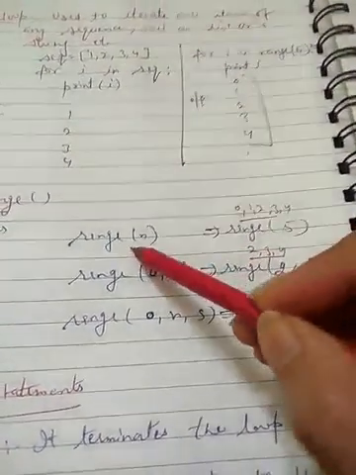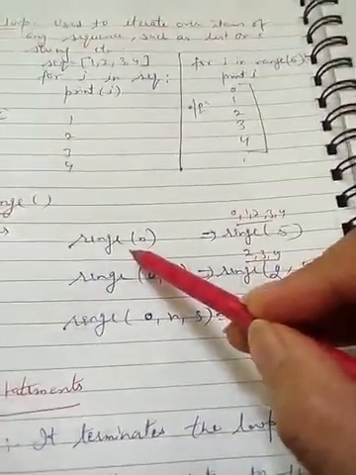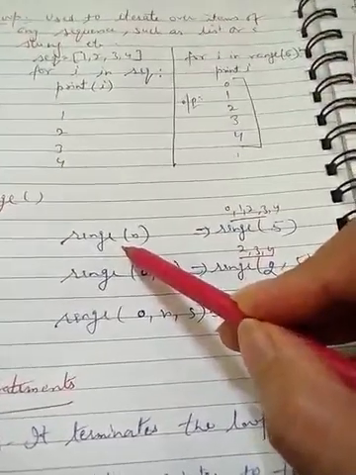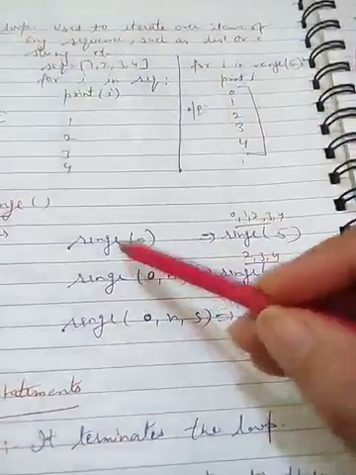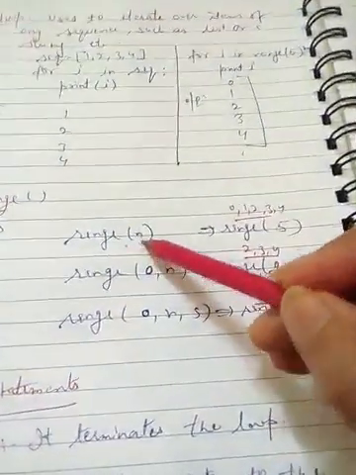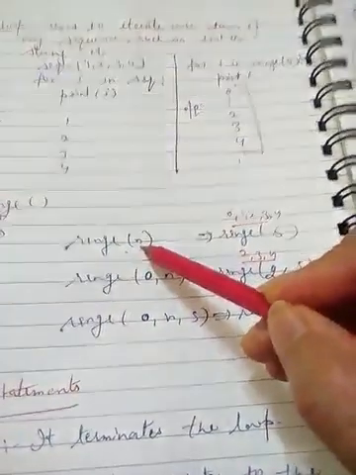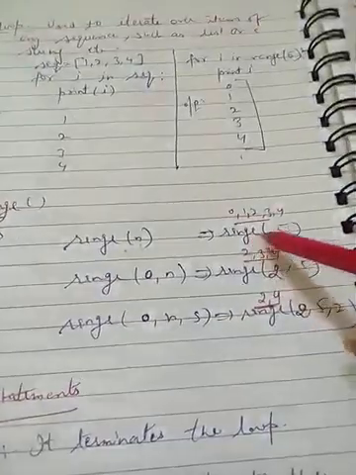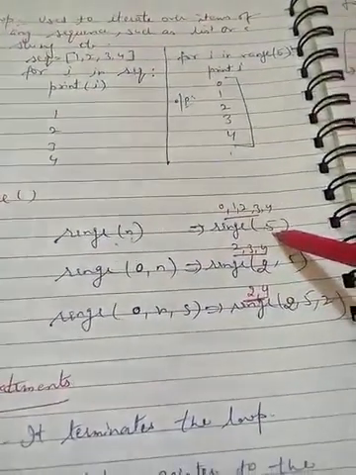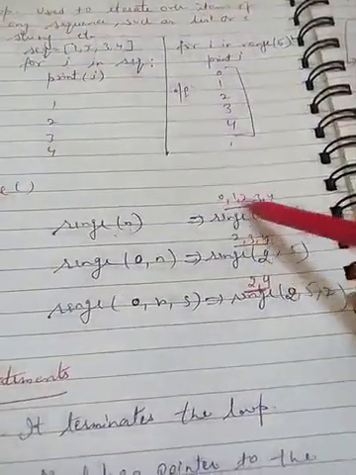The range function is generally used for assigning some sequences or values. The first variation is range of n, where n is the number, the maximum limit. For example, if I pass range 5, it would automatically take values from 0 to 4.